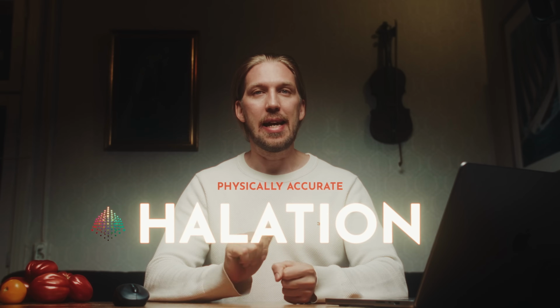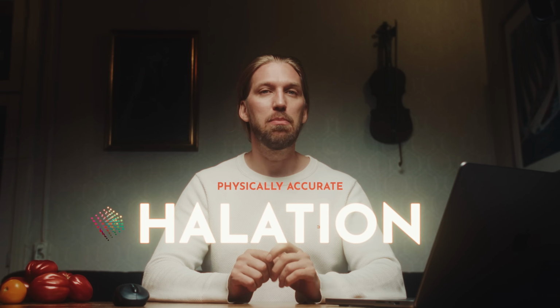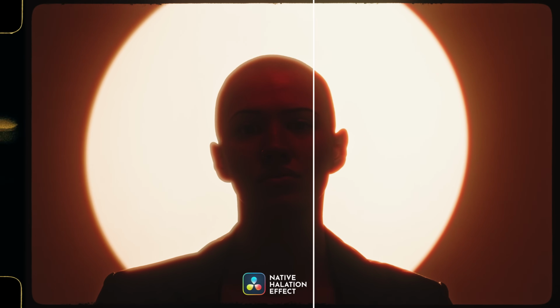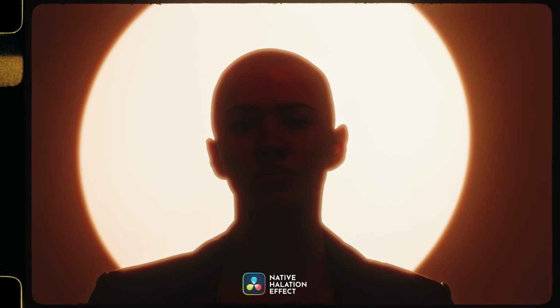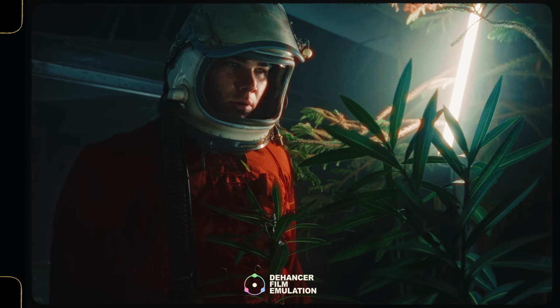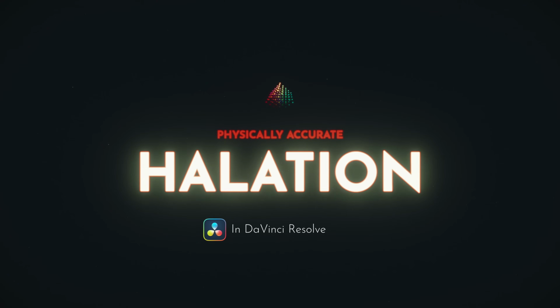Let's create a physically accurate halation effect, as that is an important part of film emulation. And then let's compare that effect to DaVinci Resolve's native halation effect and the halation effect inside DHancer's paid plugin. And let's see if our effect is better or not. And at the end of the video, you will get this effect for free. Let's go.